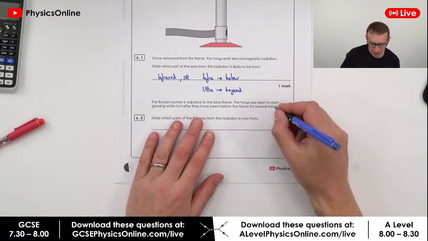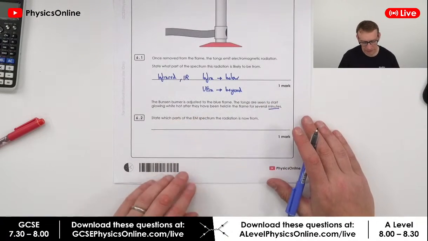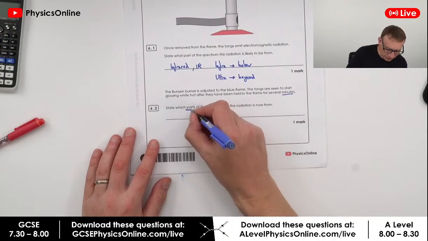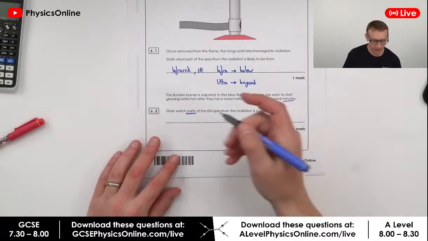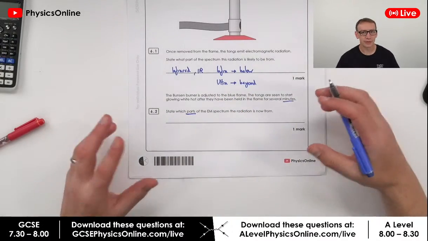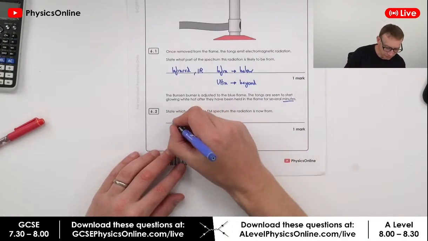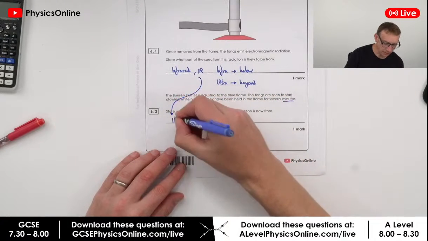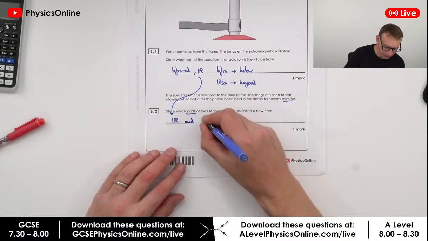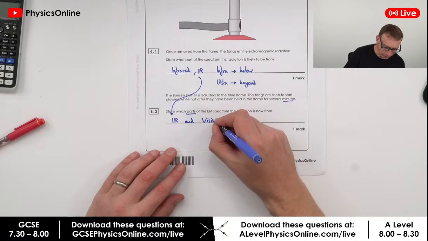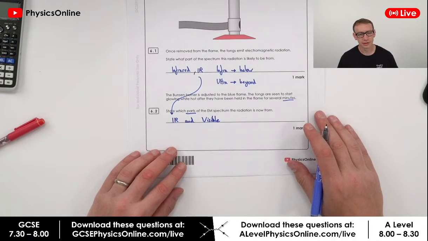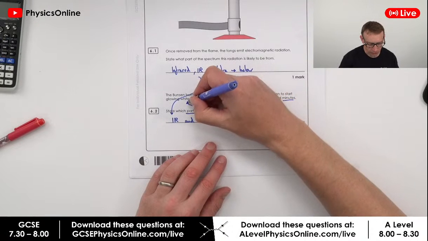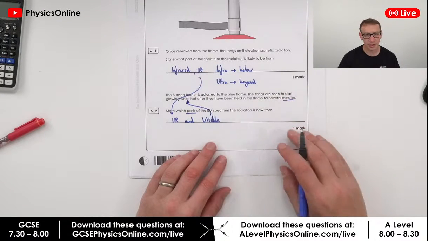Now we've got something that has got really hot because it's been in there for several minutes. State which parts of the EM spectrum the radiation is now from. So which parts? It's going to be more than one part. Well, first of all, because we have something above absolute 0, that's going to be infrared, as we had before. So we're still going to have infrared radiation, and also we're going to have visible radiation as well. And we know it's visible because it says up here it's white hot, and therefore white light is being emitted.